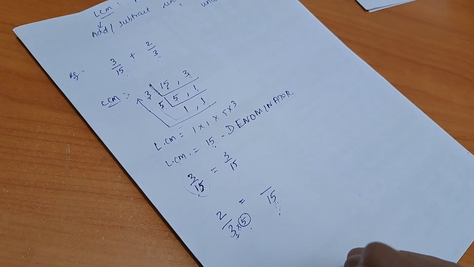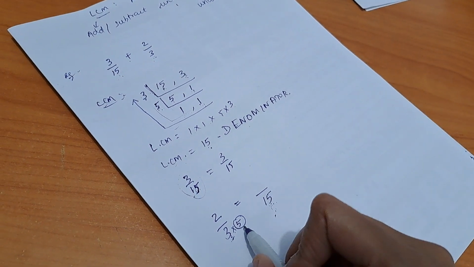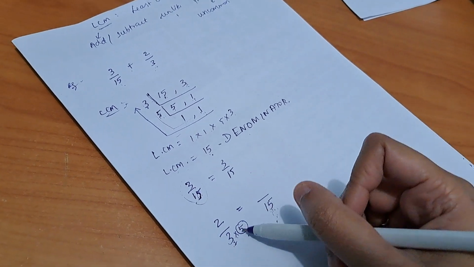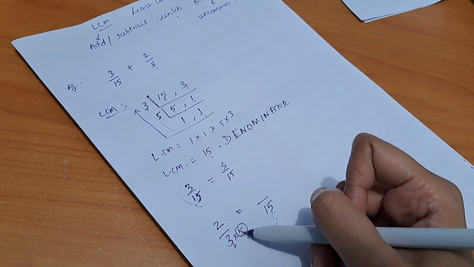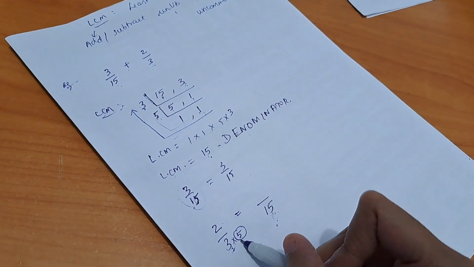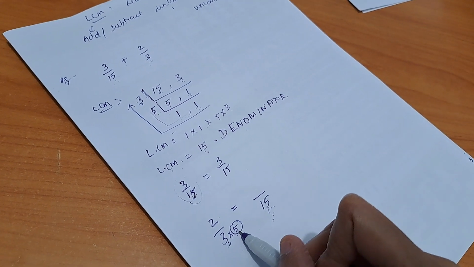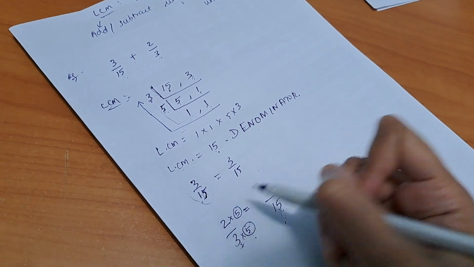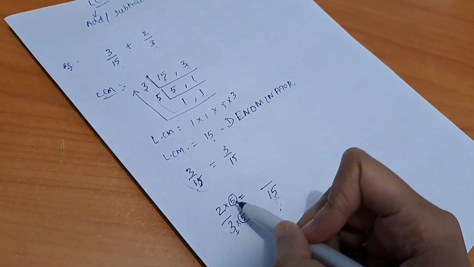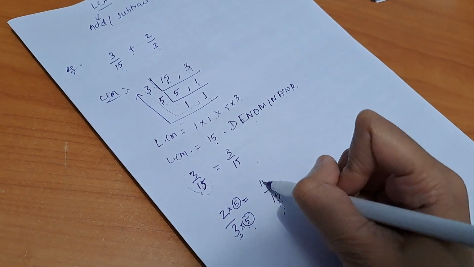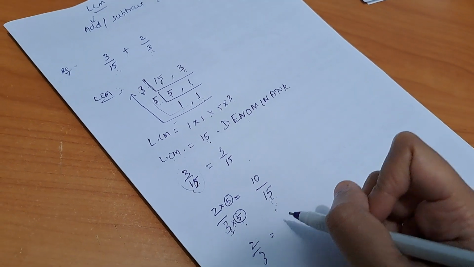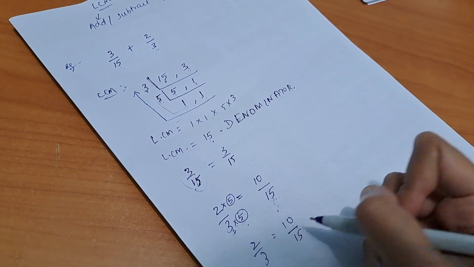But what is the rule of fractions? If you multiply the denominator or the numerator, you have to multiply the other one also by the same number. So I decided to multiply my denominator by 5. So you should multiply the numerator also by 5. So 5 multiplied by 2 is 10. So 2 by 3 can also be written as 10 by 15.